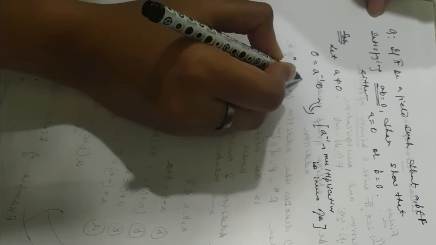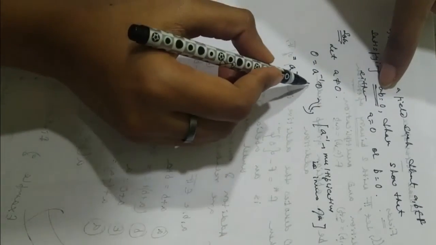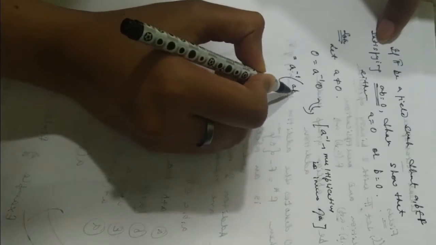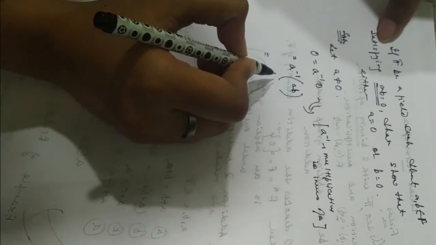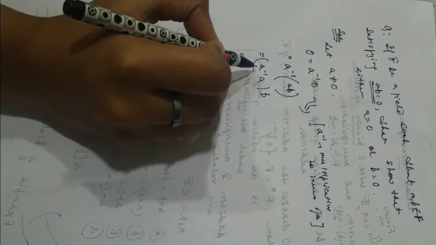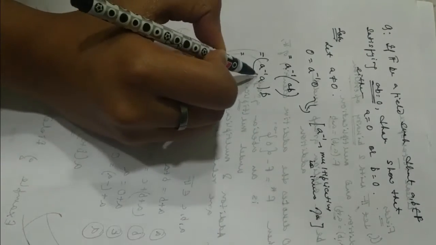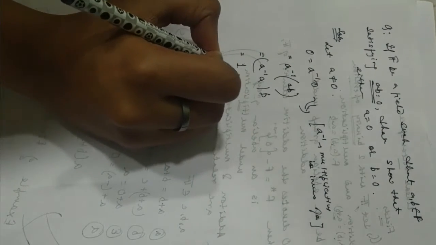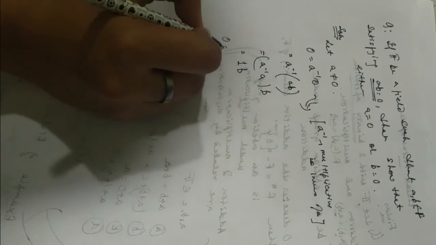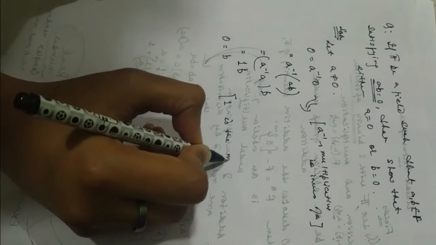Now A inverse, and over here we have AB equal to 0, so we can substitute 0 by AB. Now since it is associative, we can write A inverse A B. Since we have already written A inverse as the multiplicative inverse of A, A inverse A is nothing but 1, into B, so 0 is equal to B since 1 is the multiplicative identity.